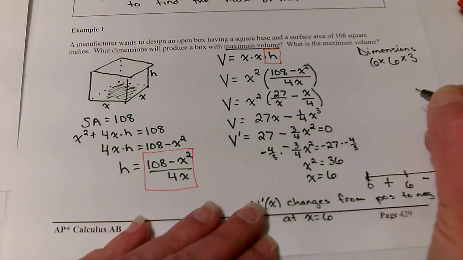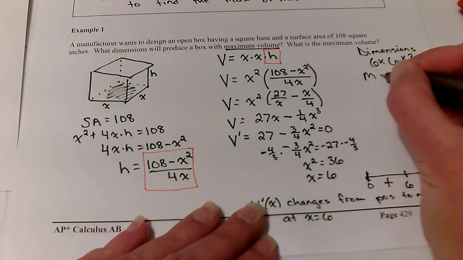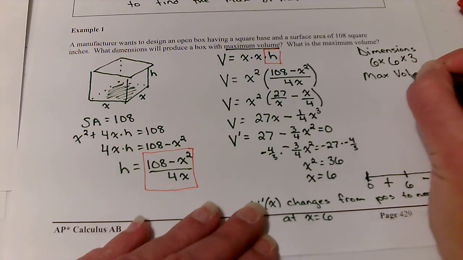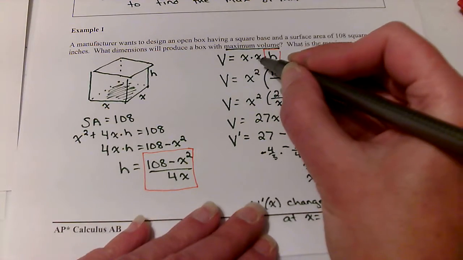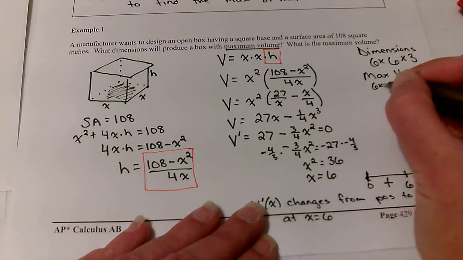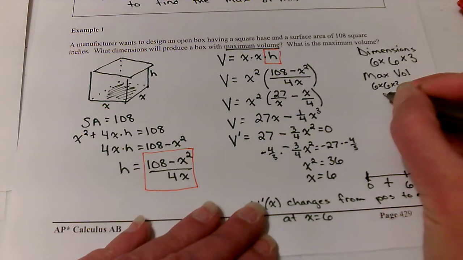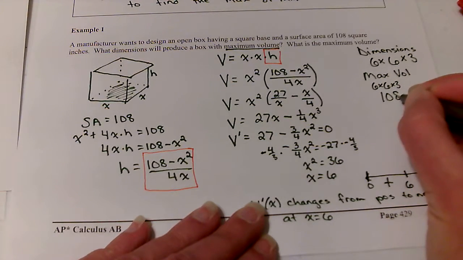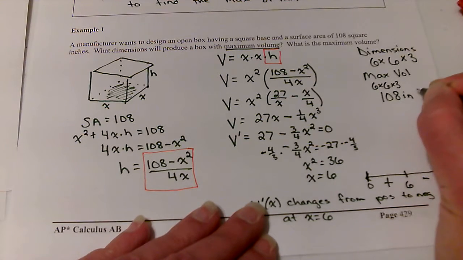What is the maximum volume? Well, the maximum volume, remember, is x squared times h. So 6 times 6 times 3, which is 108 inches cubed.